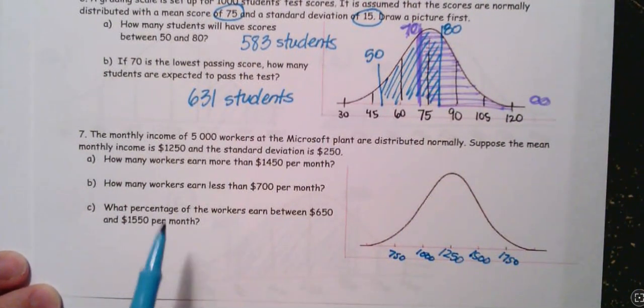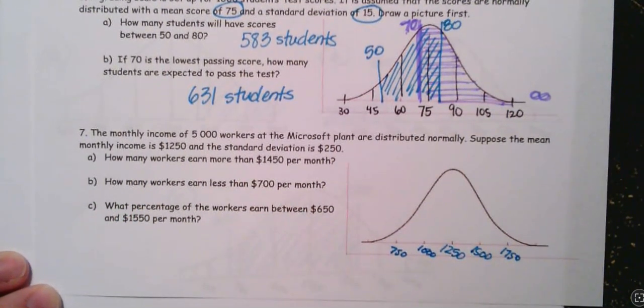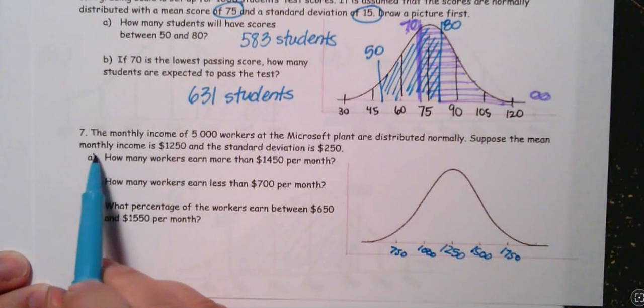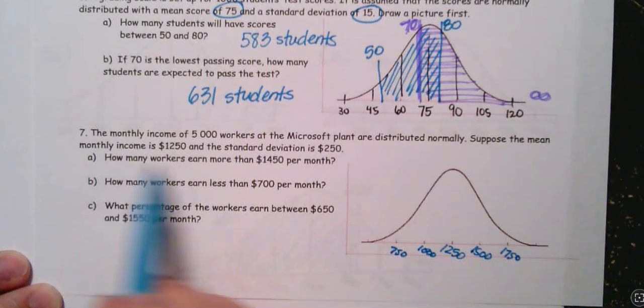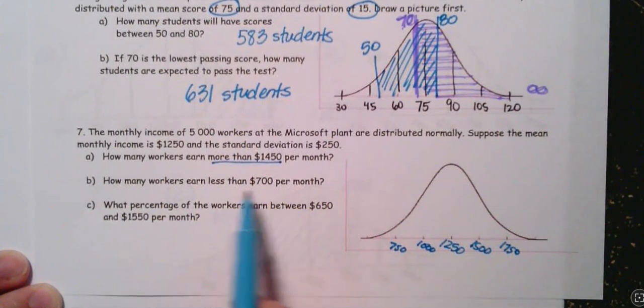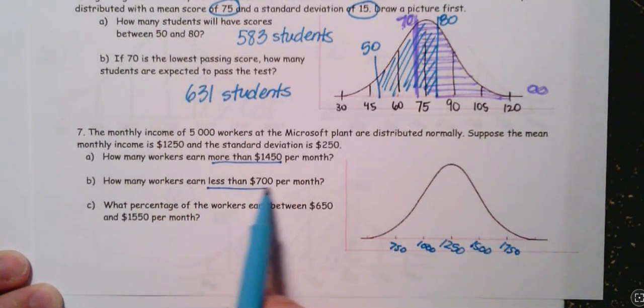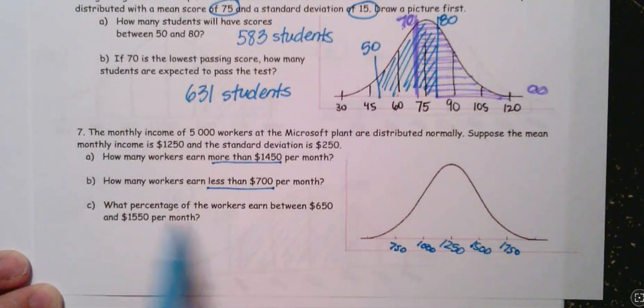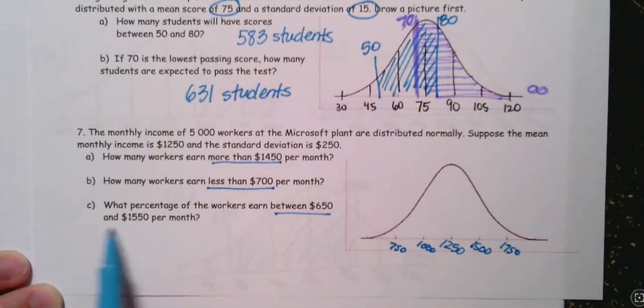And I just want to look at the fact that we've got 3 different questions here. And so I decided to give you 3 different drawings so you could see what's going on. First one is how many workers earn more than $14.50 a month. Second is how many workers earn less than $700 a month. And then finally, what percentage of the workers are between here and here.